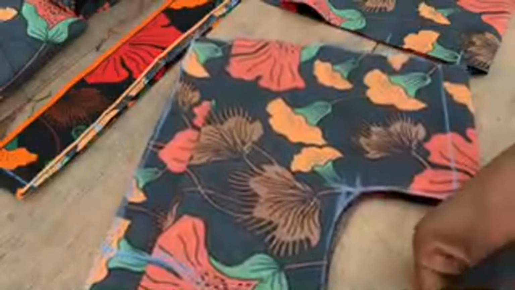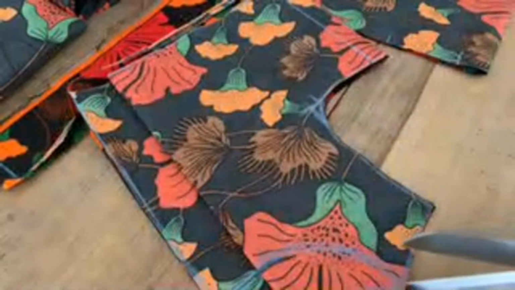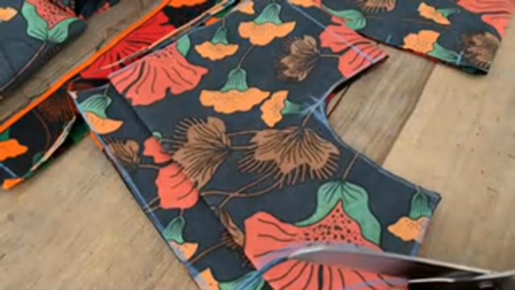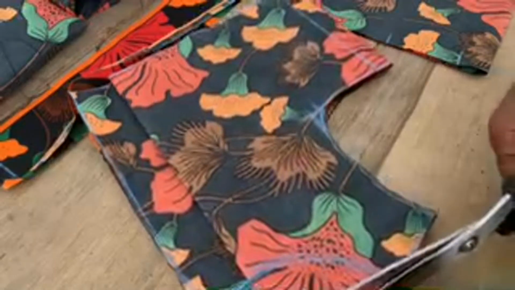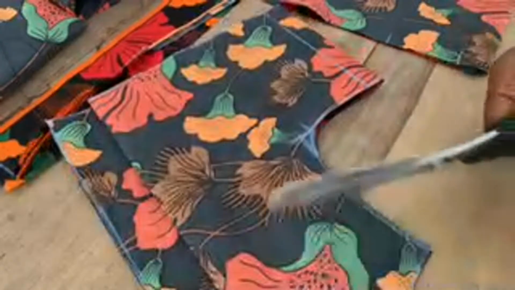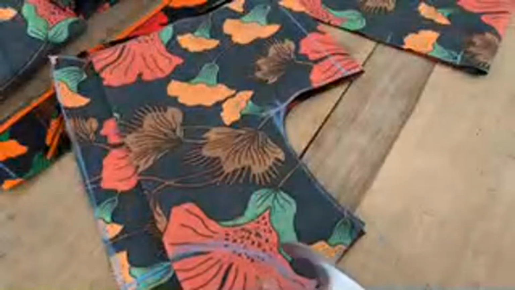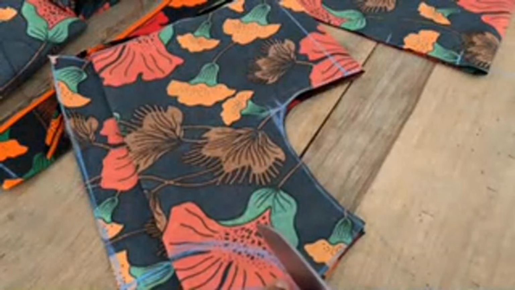I'll be using my lining to turn the upper part, while the gathers parts will have no lining. So this is the back neck depth. You can see the way I cut it. Now to cut the front neck depth, I will separate it from the back and cut.